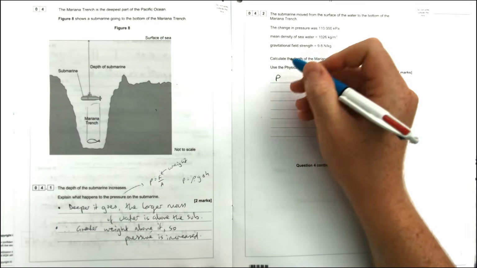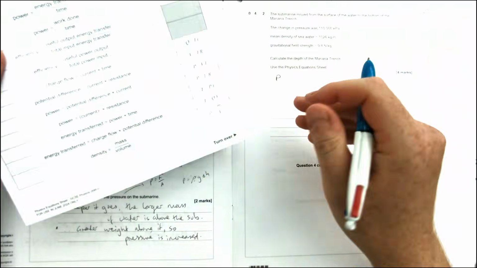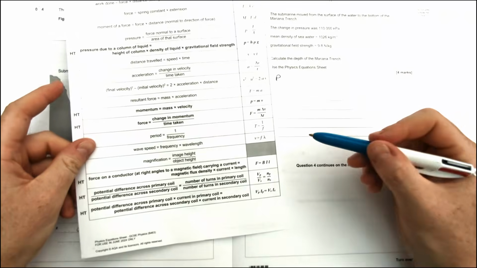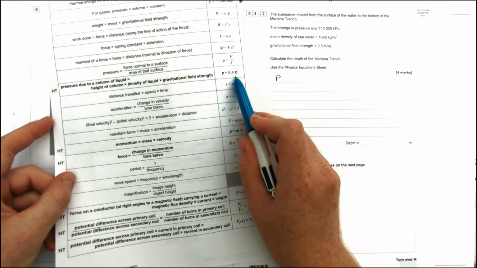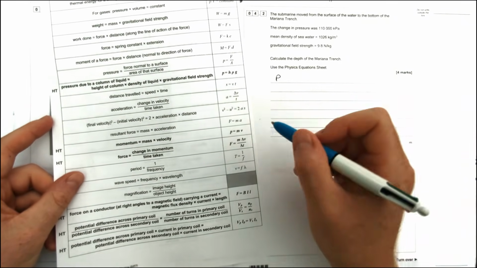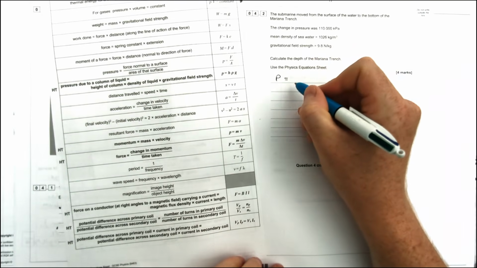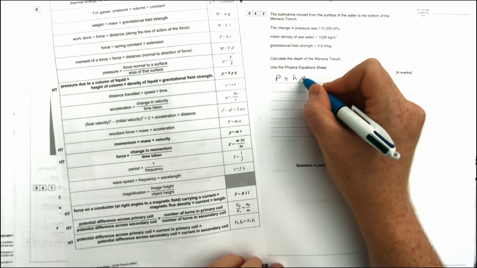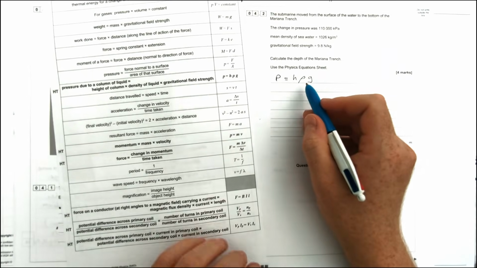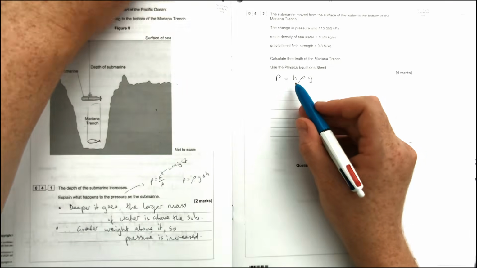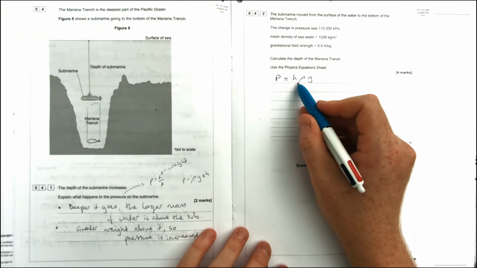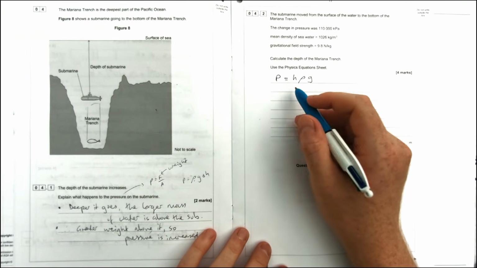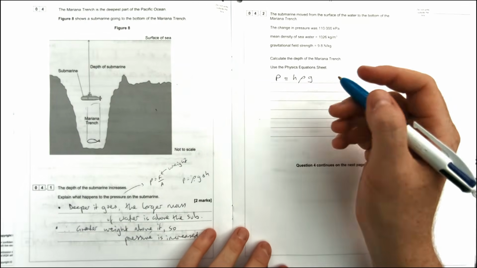As you saw on our equation sheet, there are only two that have got pressure in them, and it's this one down here. This is pressure in a fluid. So let's write that out first. So pressure is equal to height times density, don't forget it's a curly P or a rho symbol, times gravitational field strength. We're trying to work out the depth. So depth is basically height in this question, even though it sounds like a different thing, it's basically the same thing.